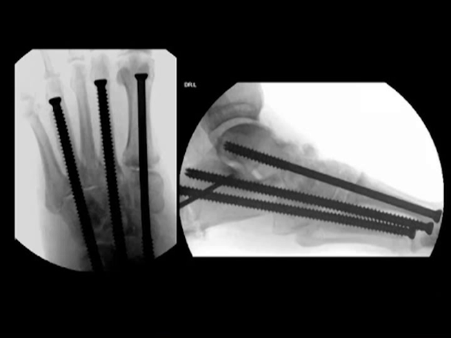A lateral column screw was also inserted through the fourth metatarsal and through the calcaneocuboid joint, which was also arthrodesed, and a third screw through the central column of the second metatarsal into the calcaneus.